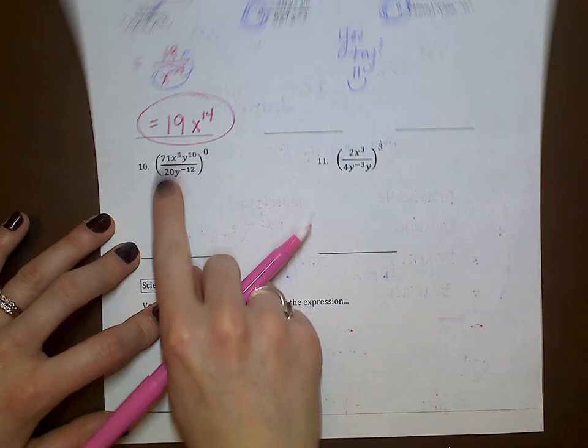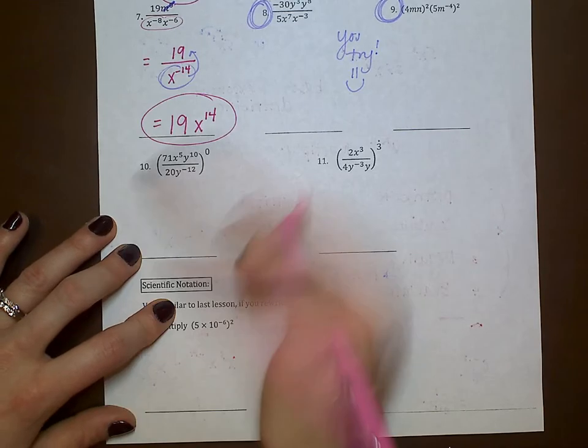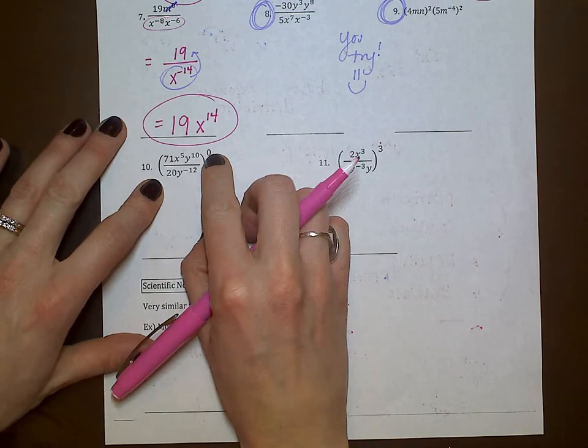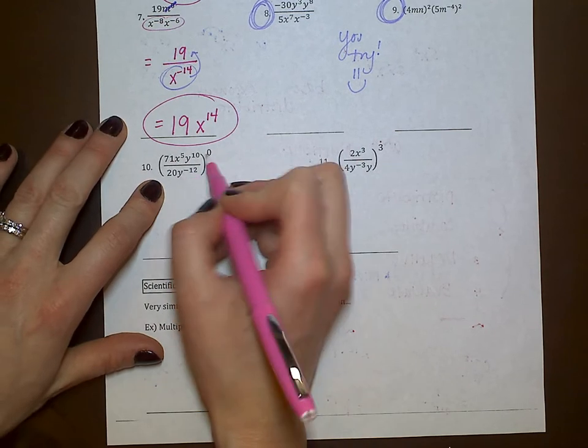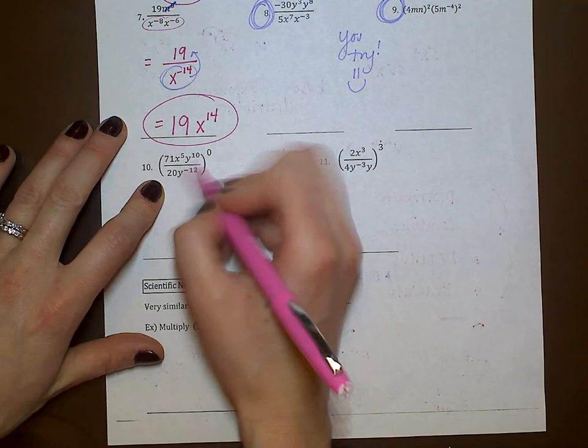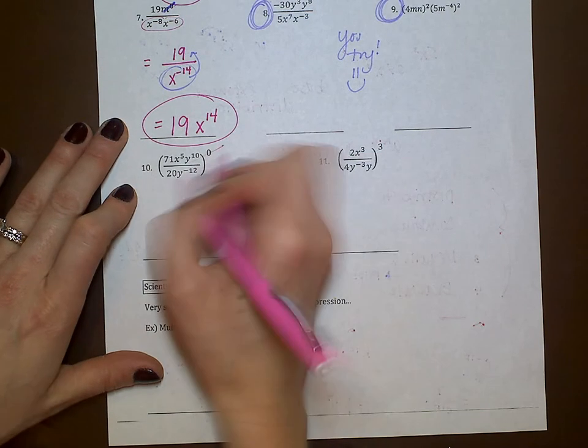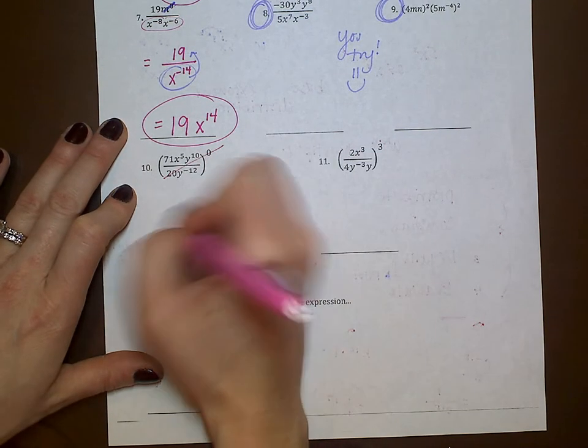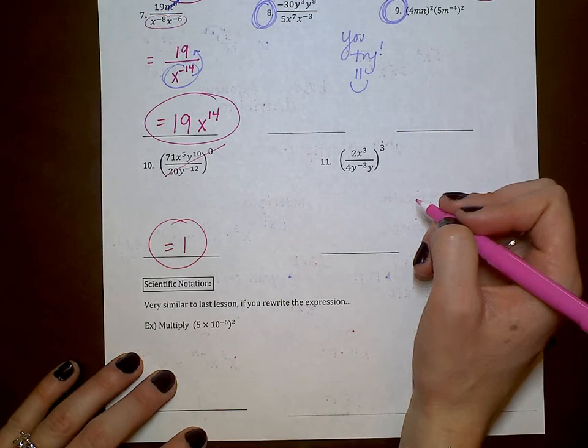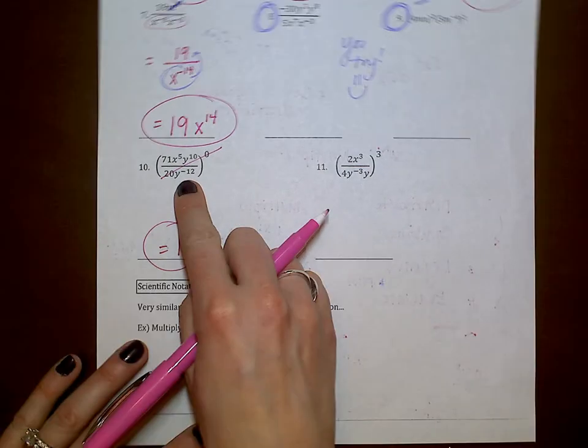Number 10, love this problem. Check it out. All this is in parentheses being raised to the 0 power. You would distribute 0 to everything, and that would make everything raised to the 0 power. All of that cancels out. That whole thing just equals 1. Love that question. Wish they all were like that.